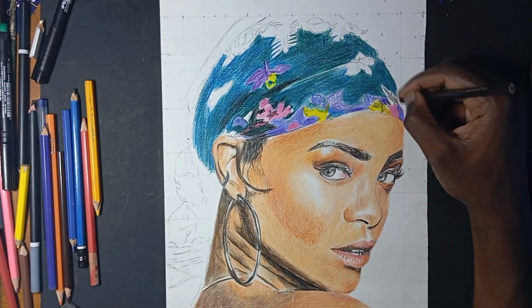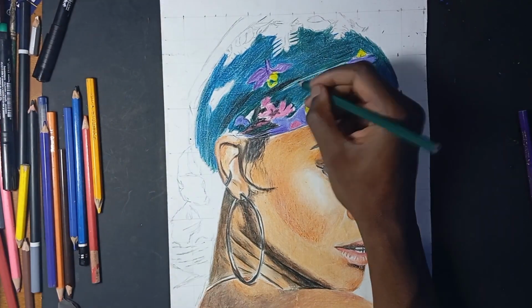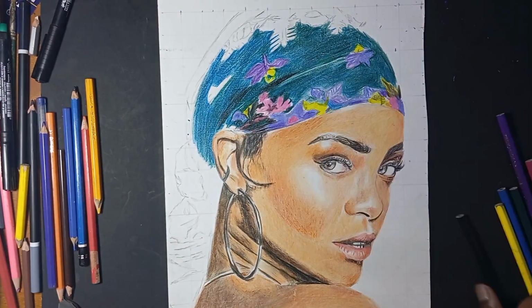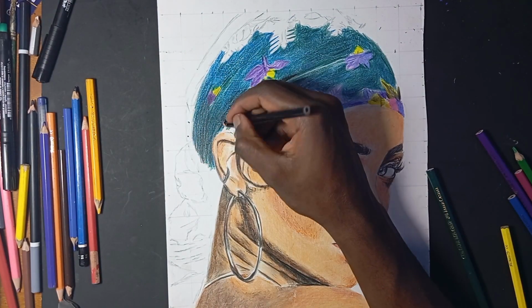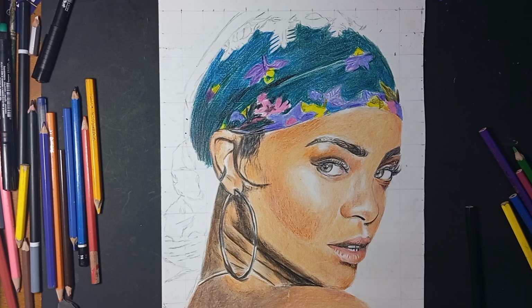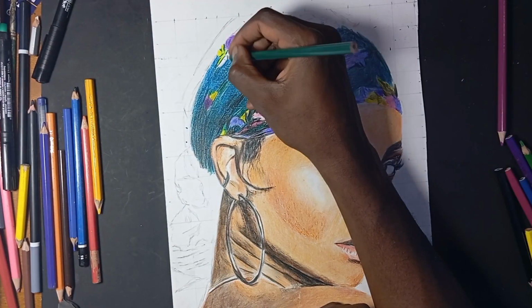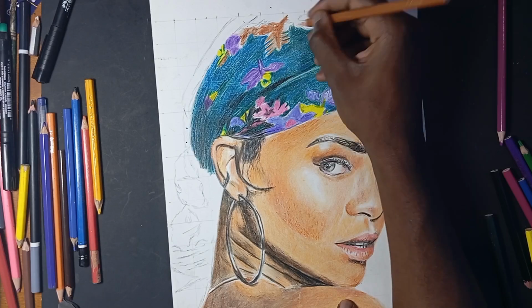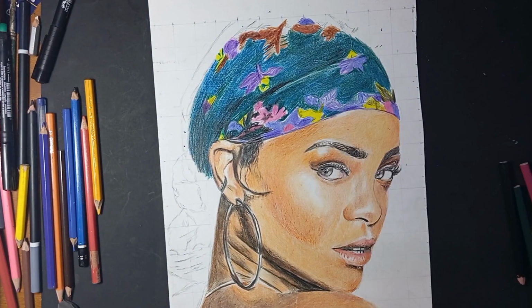You can blend it for realism or keep visible strokes for texture. So for blending, you may use blending stamps. You can use a colorless pencil, maybe for the colored pencil artist, or a white pencil. It literally depends. There are different methods you can blend your artwork.